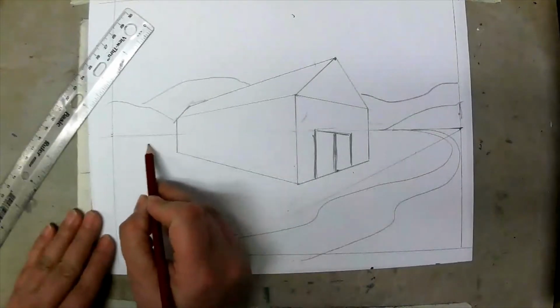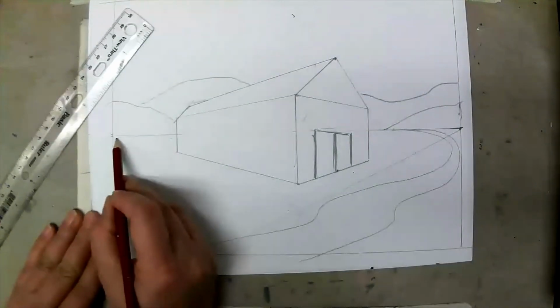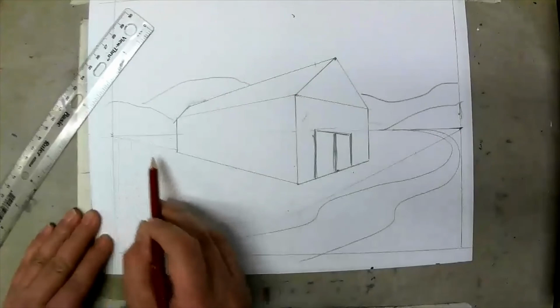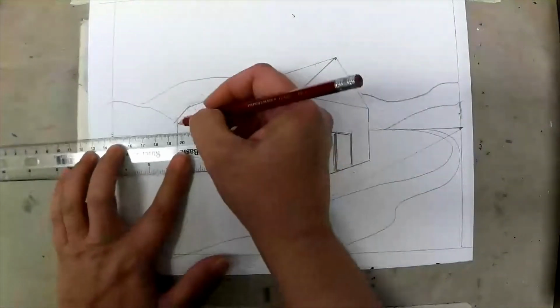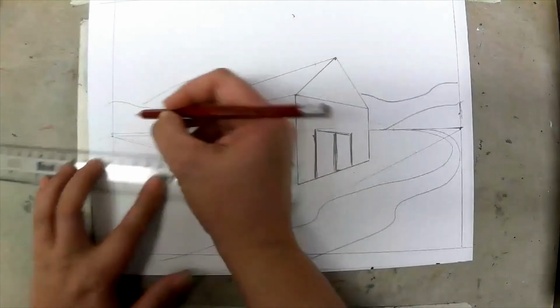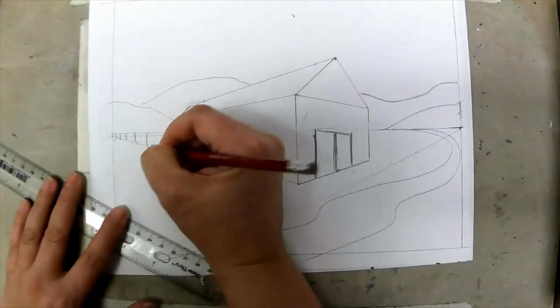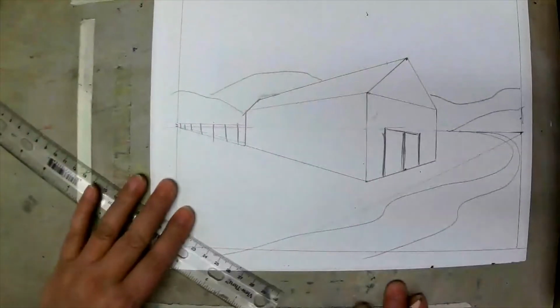Maybe there's a big field out here, and there's a fence that comes along the edge here. Make the fence go back. If there's a fence behind the barn, do you see that?